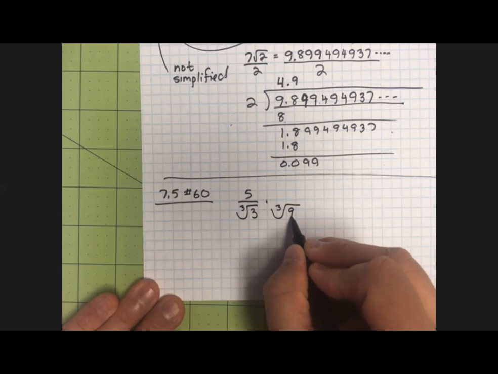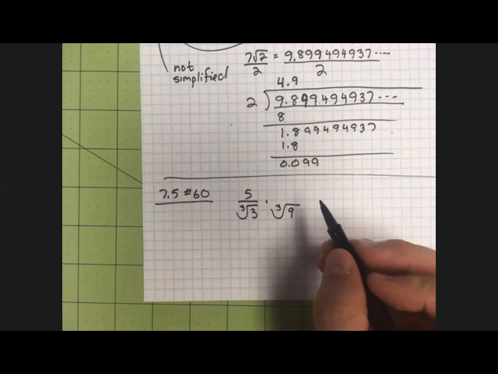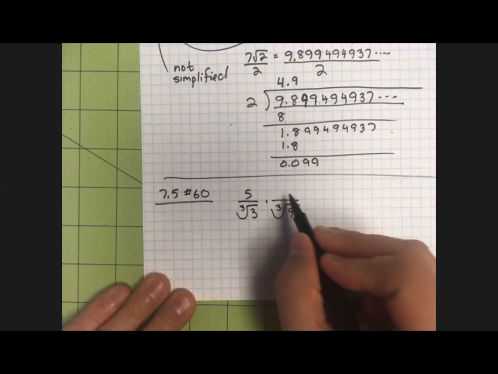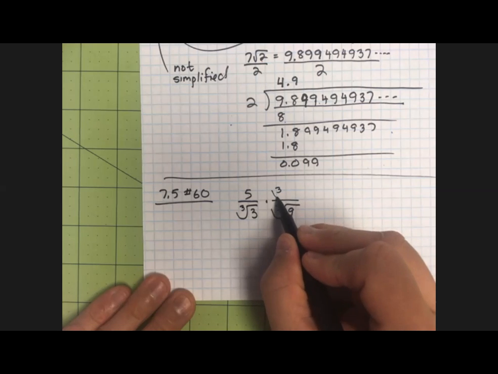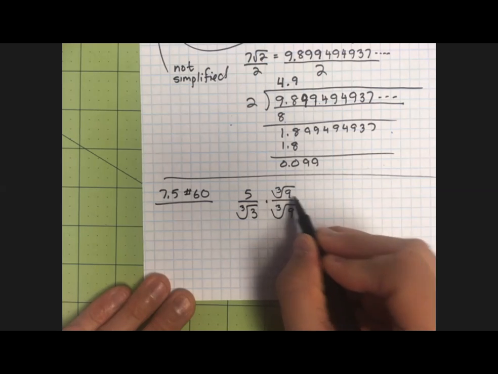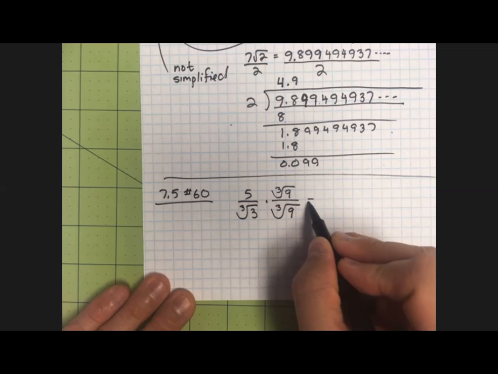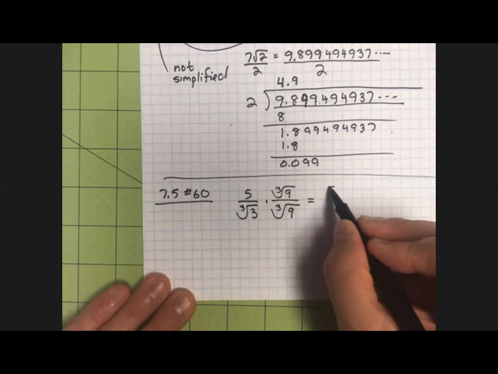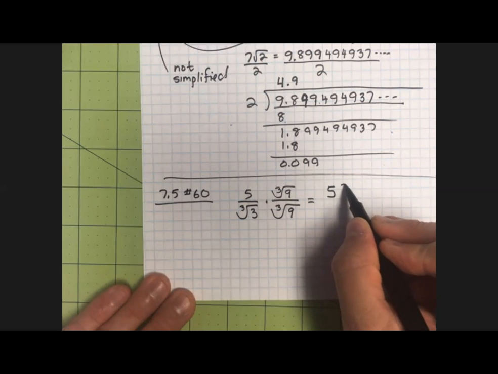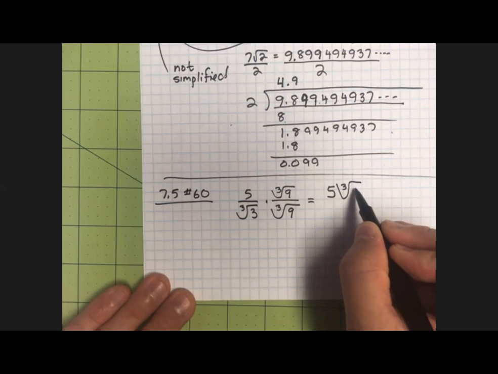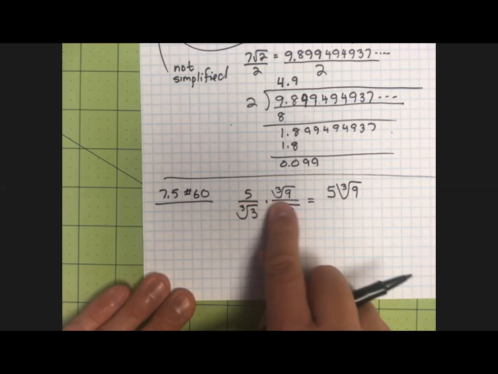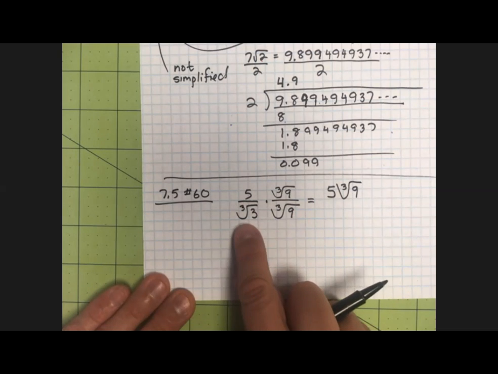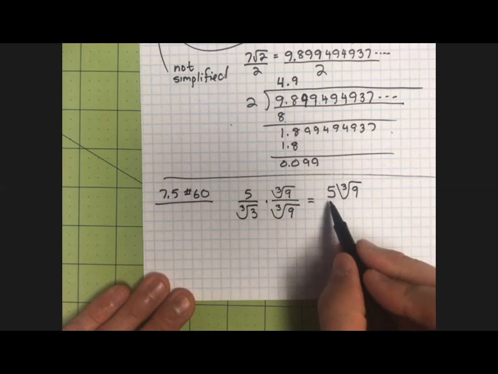Okay, let's multiply the bottom by the cube root of 9, just like that previous problem. Of course, if I multiply the bottom by the cube root of 9, I have to multiply the top by the cube root of 9, or else it's not legal. It's not fair. So the top becomes uglier, but the bottom becomes sweeter.